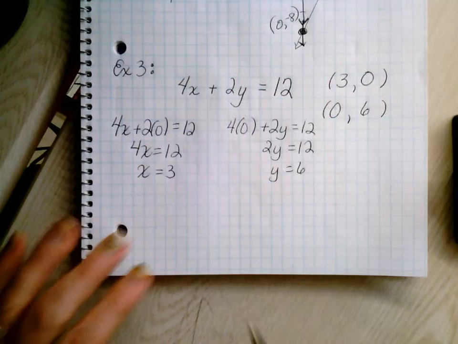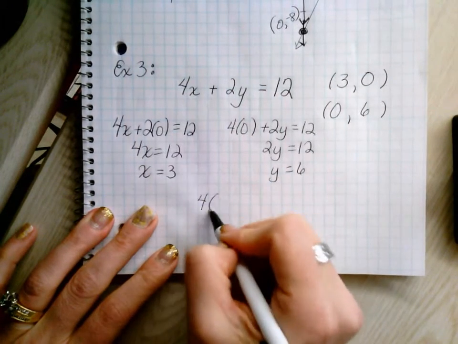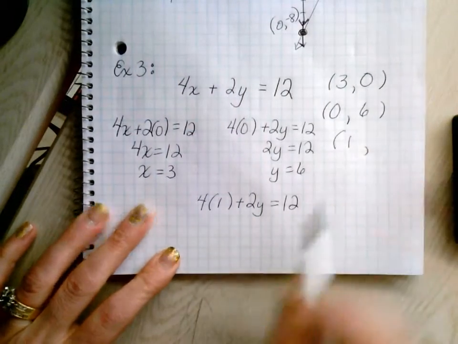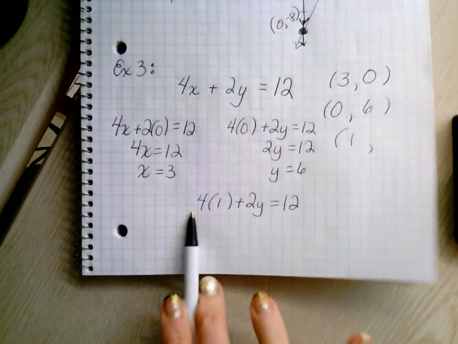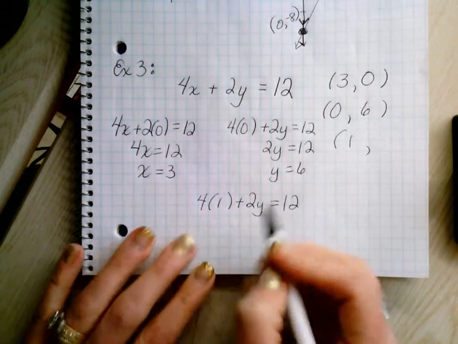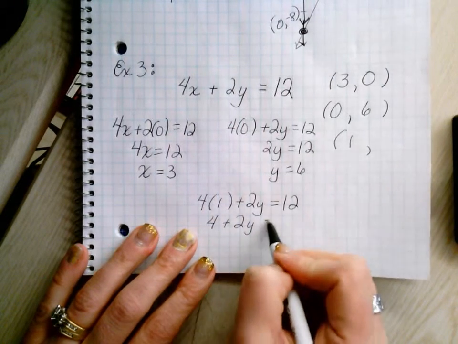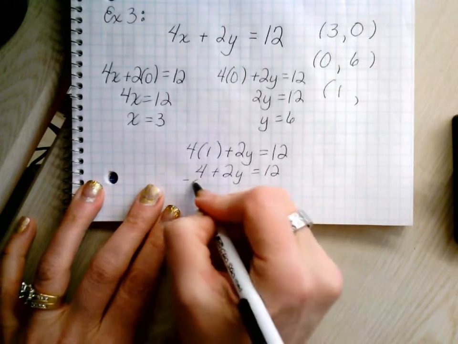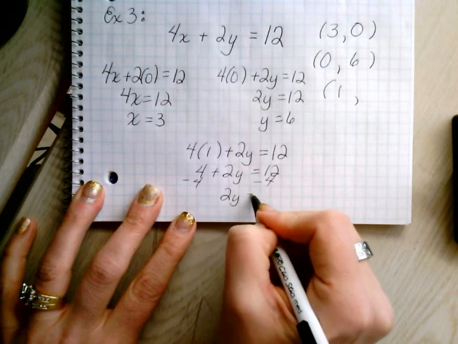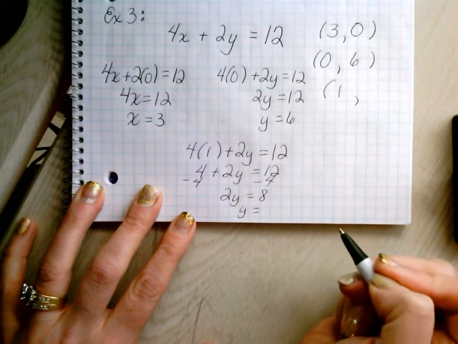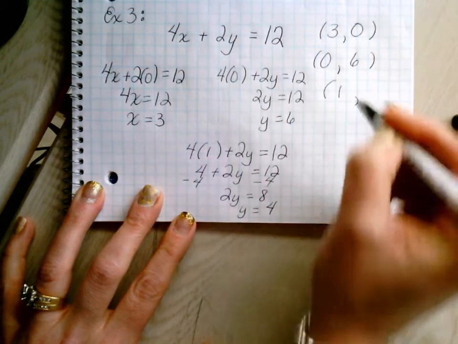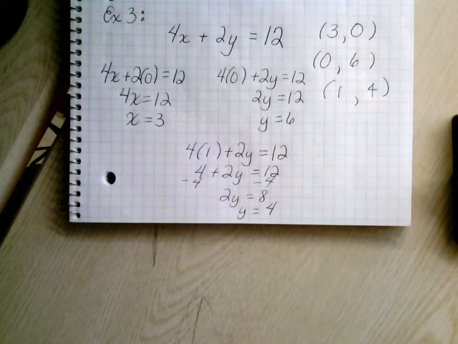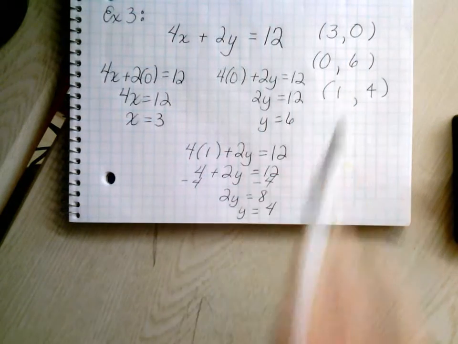Let's make x 1. 4 times 1 plus 2y is 12. And I picked 1 because I know 12 is a multiple of 4. So now I have 4 plus 2y is 12. And I also like small numbers. How about if I subtract 4? I have 2y equals 8, right? Y must equal what? 4. So simply by adding some paddling, only 1 hour, I've come up with a third scenario.